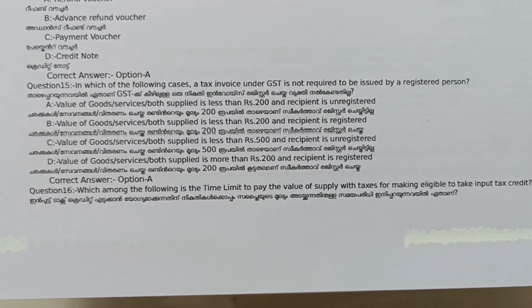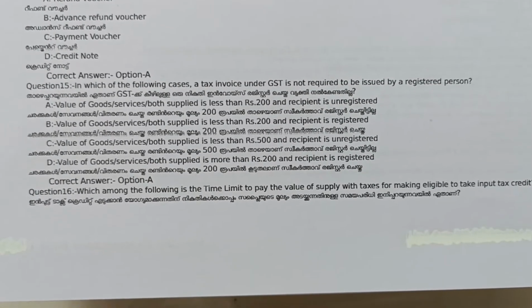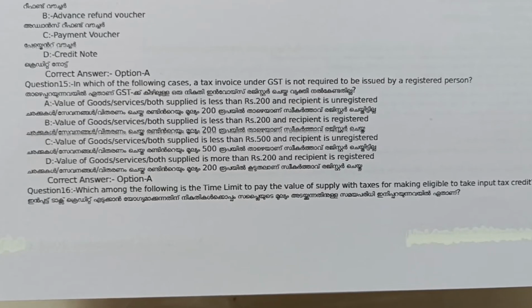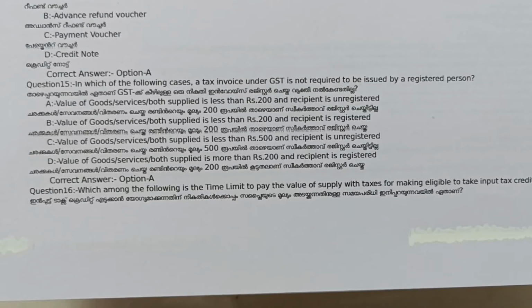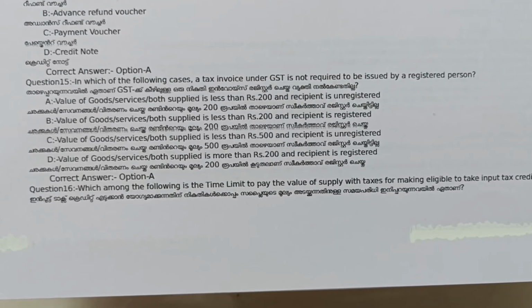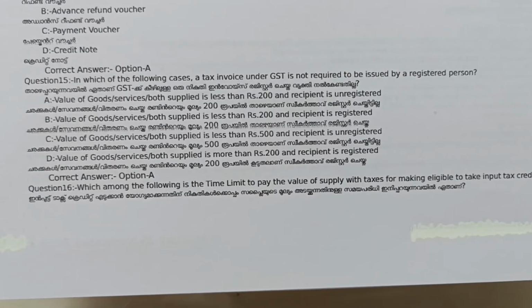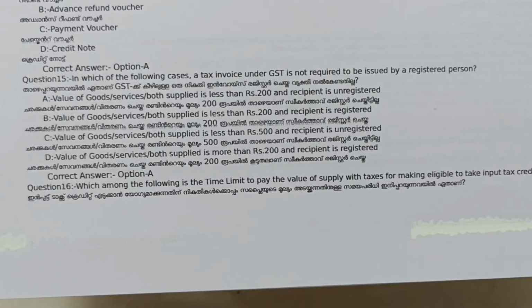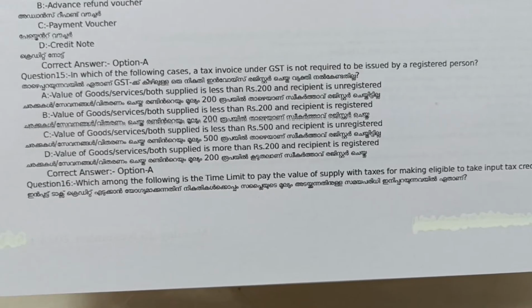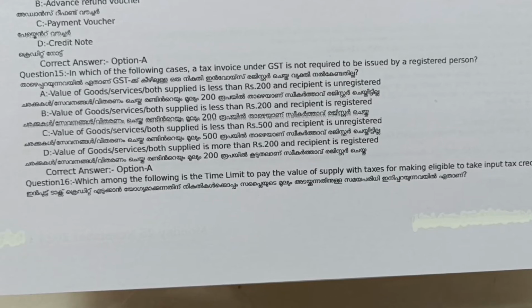Question number 15. In which of the following cases a tax invoice under GST is not required to be issued by a registered person? Option A, value of goods or services or both supplied is less than rupees 200 and recipient is unregistered. Option B, value of goods, services both supplied is less than rupees 200 and recipient is registered.